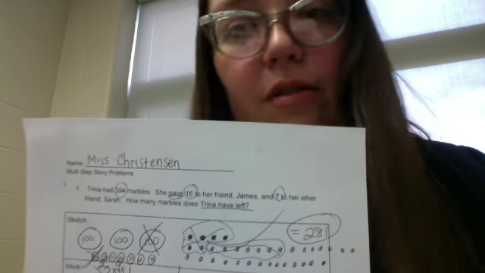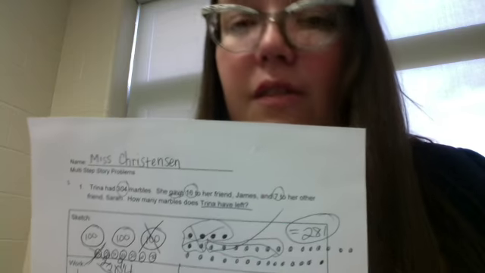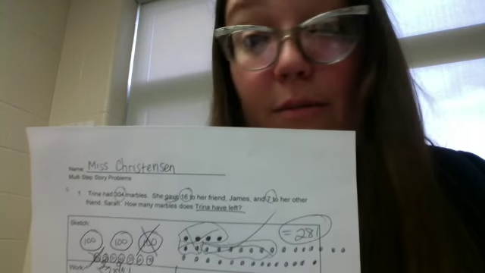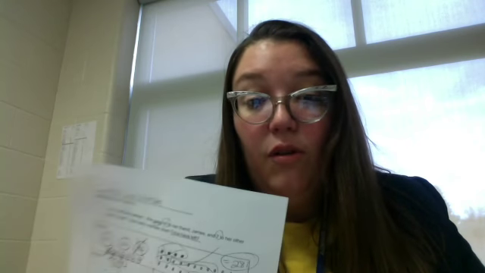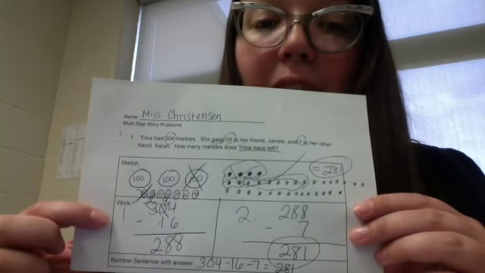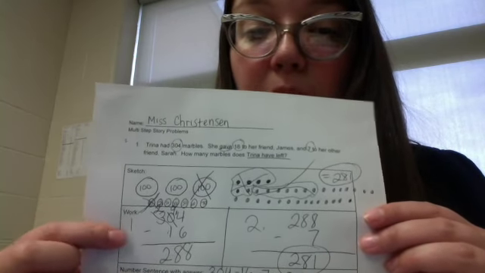How many marbles does Trina have left? So again, that's another hint that I would be subtracting today. So just please make sure you're paying attention with story problems. They give you all the information right in there. You just have to know what to do with it. And it really helps to do a sketch, a picture, and then to work out the problem with your numbers.